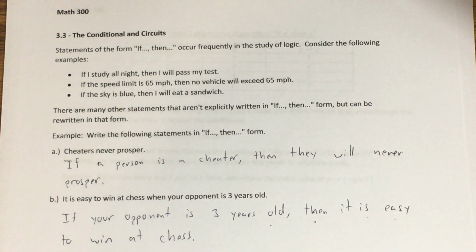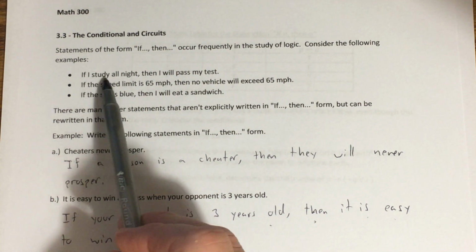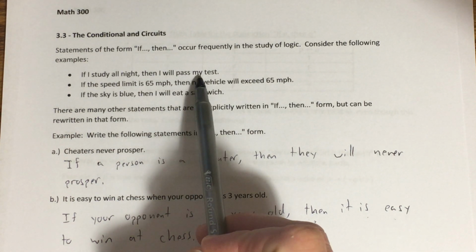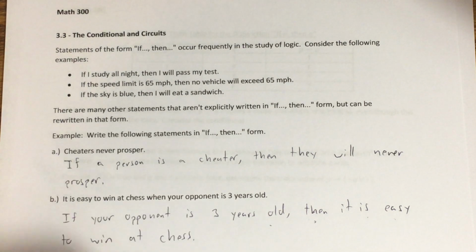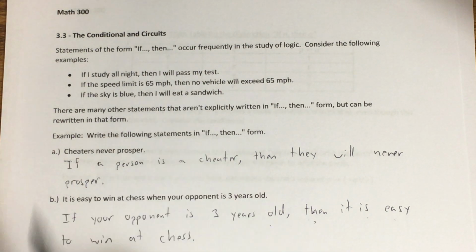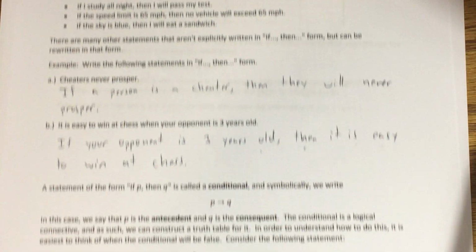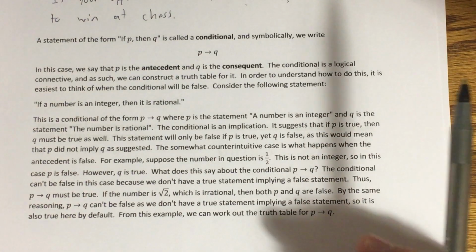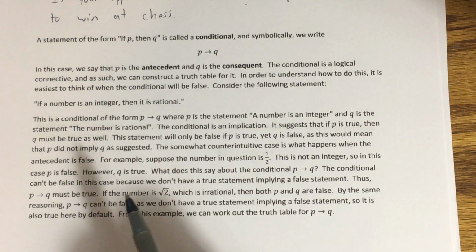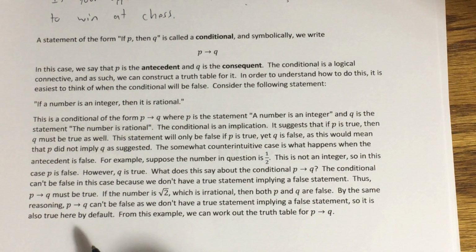But breaking it down into its components, what we have is a true antecedent, if I study all night, implying a false consequent, I will pass my test. That ended up being false. So in the case where a true statement implies a false statement, that conditional is false. It's a lie. So that's what it takes for a conditional to be false: a true P implying a false Q. But it turns out that's the only time a conditional statement can be false.